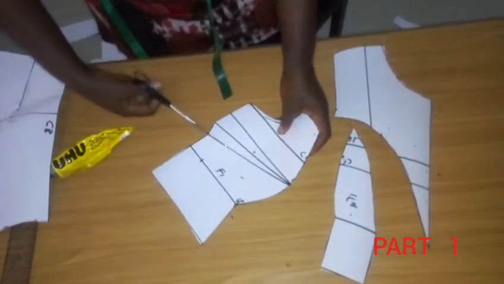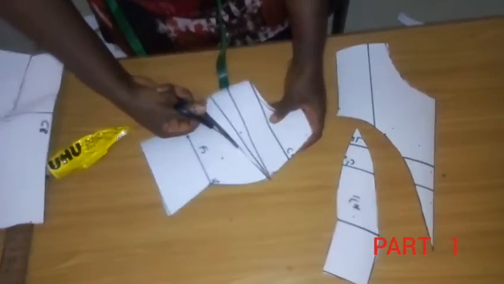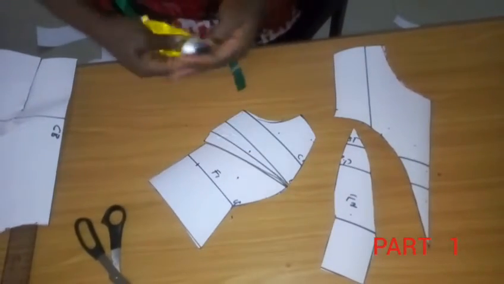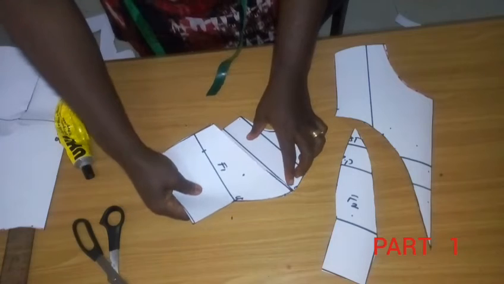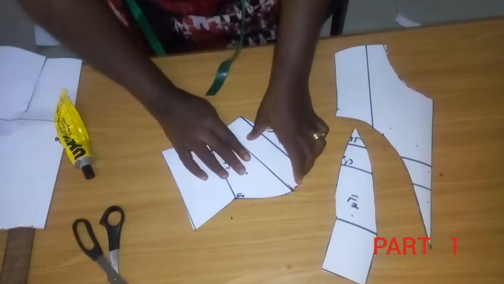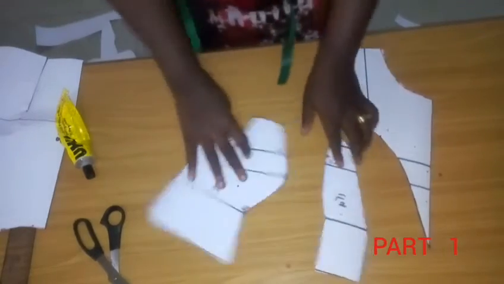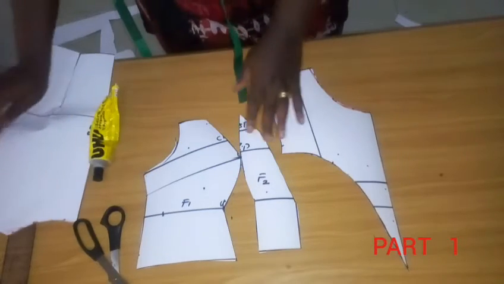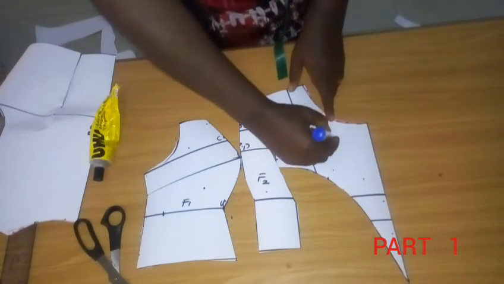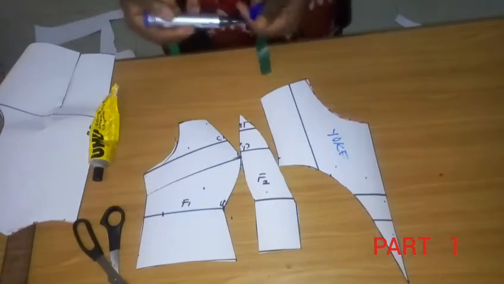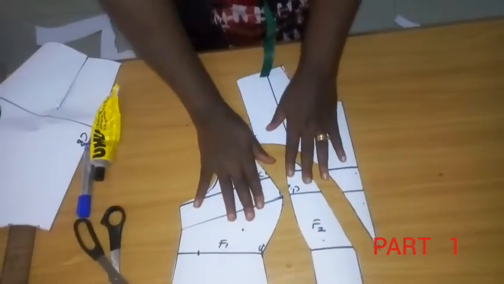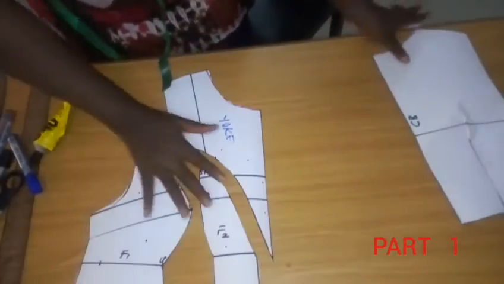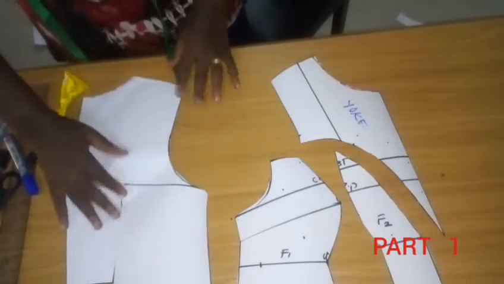So I'm going to close my bust dart right away. I'll be closing the bust dart. Sorry, I'm not supposed to cut off everything completely. So I've applied my adhesive at that point and I've closed up my bust dart. So now I have F1 and here I have F2, and then this is my yoke, as you can see. Okay, so we are done with this pattern, and this is what you have for the back as well. Okay, I would say this is the back pattern.